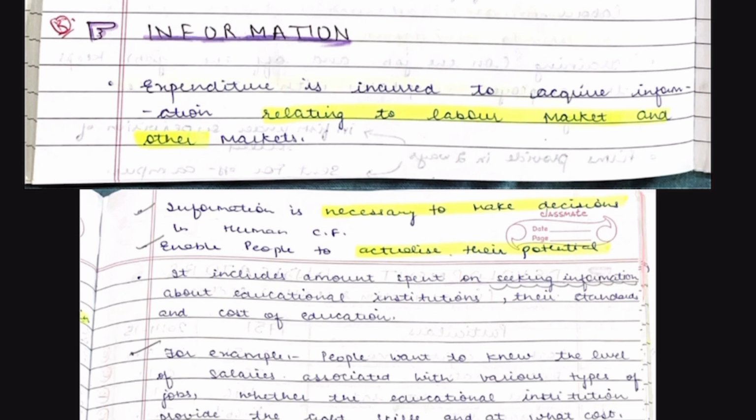First is use of internet and second is cost of transportation. So this is the expenditure on information, information as a source of human capital formation.